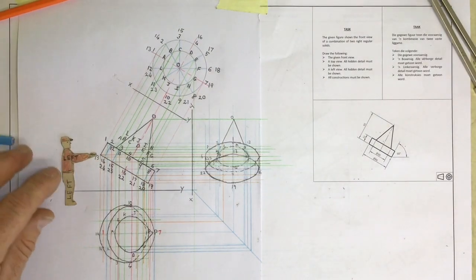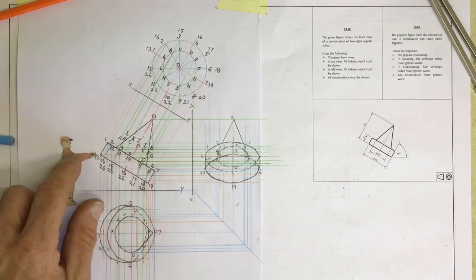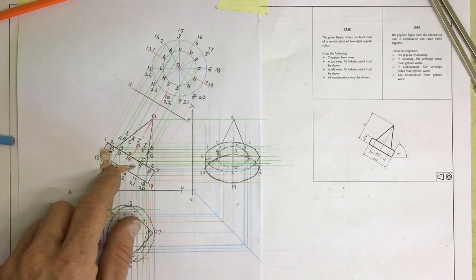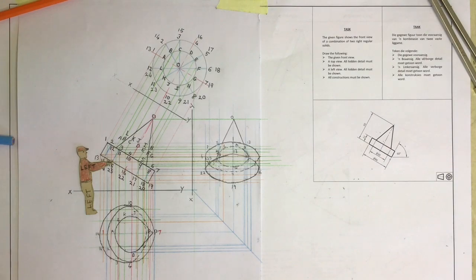If I'm looking across here, you can see that I'm not going to be able to see all of the ellipse because there's stuff in front of me. Right, that's the end.